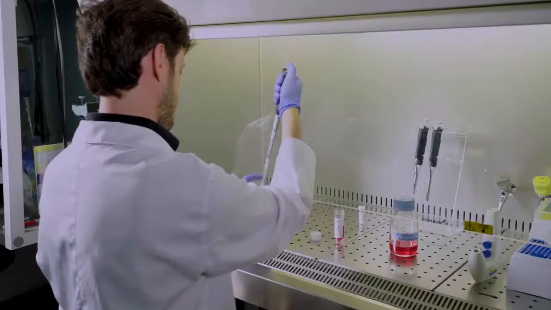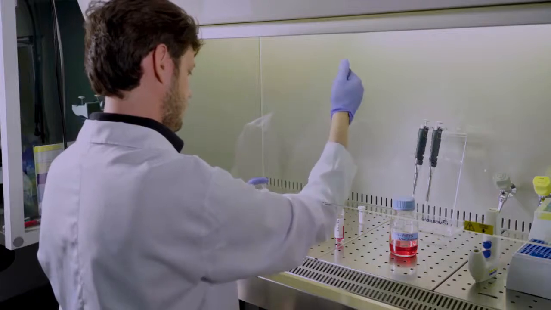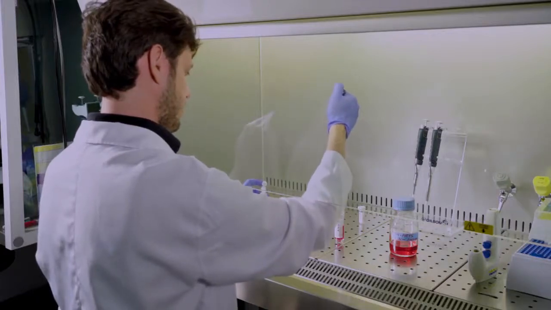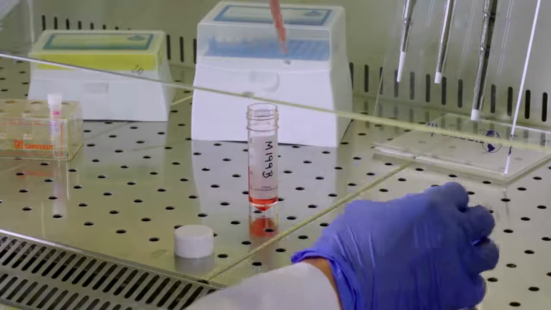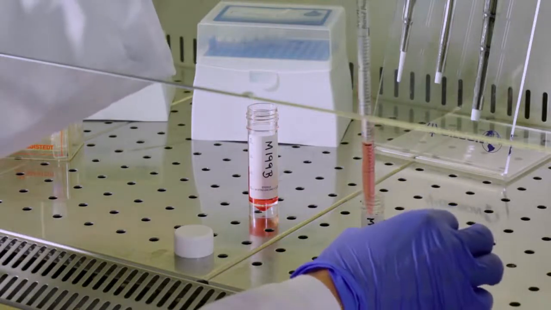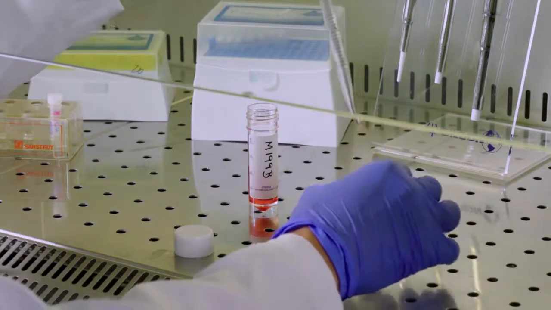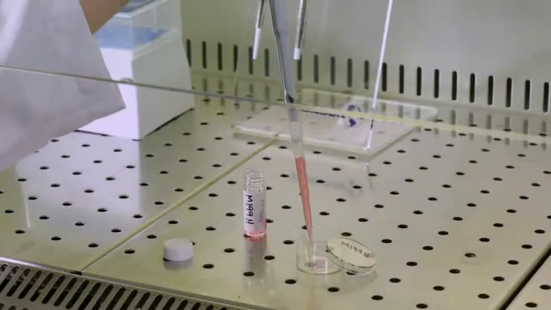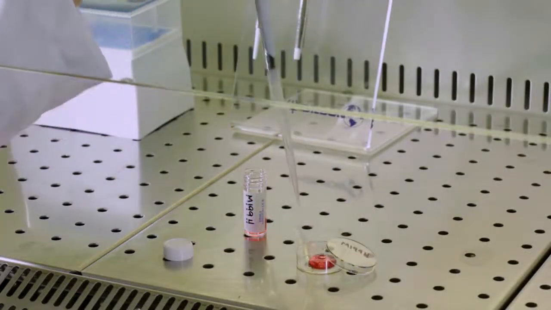To begin, prepare 15 milliliters of basic culture medium and supplement it according to manuscript directions. Next, prepare 3 milliliters of holding medium by adding 5 micromolar cilostamide to the basic culture medium and pour it in a 35 millimeter petri dish.